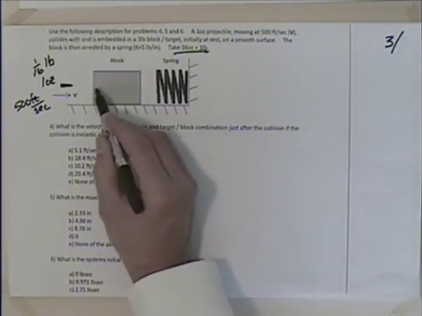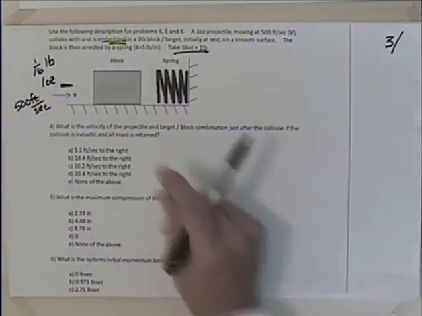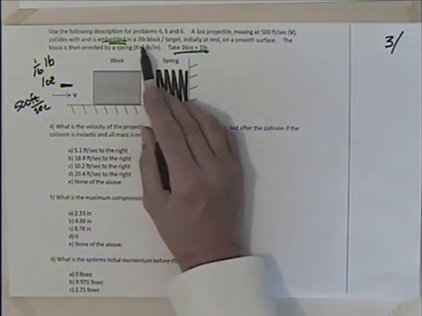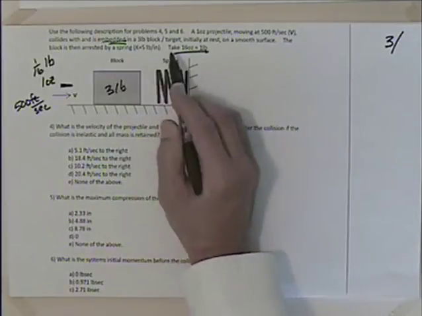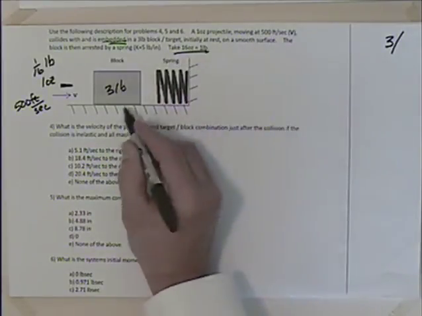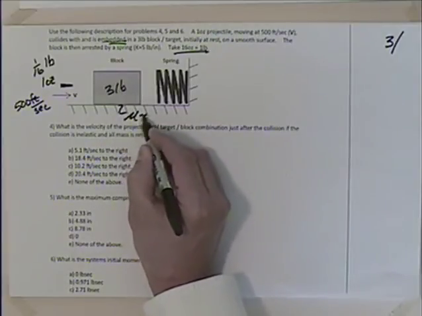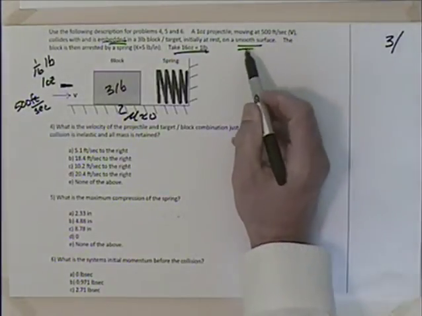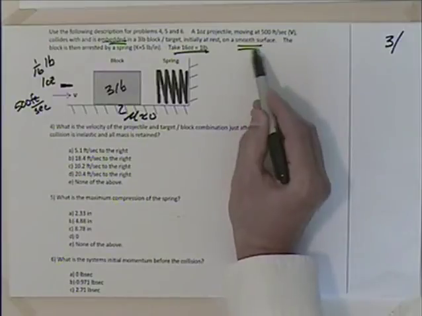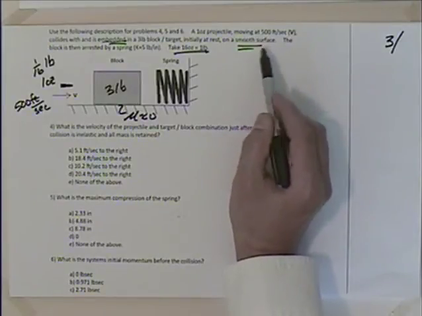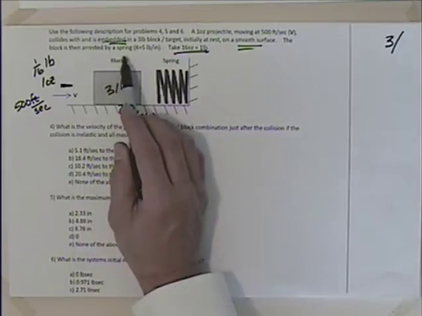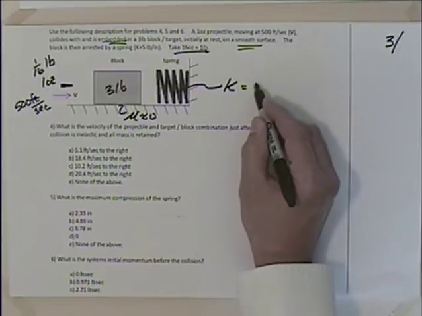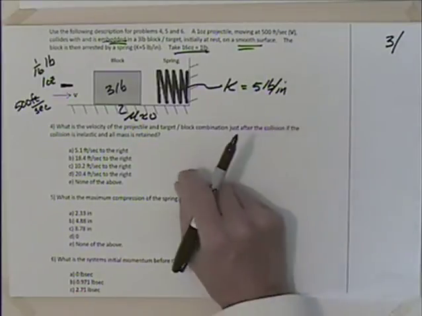Collides and is embedded, so when that happens we know we have a non-elastic collision, completely non-elastic, in the 3-pound block on the smooth surface, so mu is about equal to 0, right? That's what smooth surface said. We got to read these for all they're worth. We can't just read it word for word. We have to think about this and read it for all it's worth. The block is then arrested by the spring here. So the spring has a constant K equal to 5 pounds per inch.